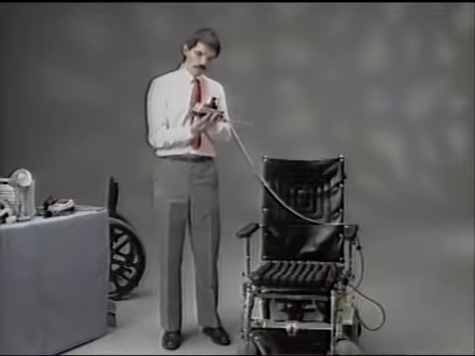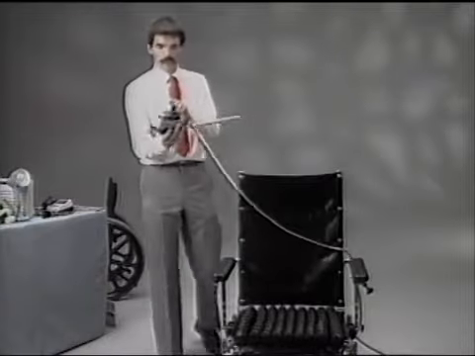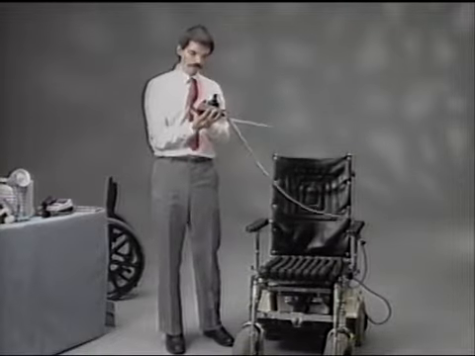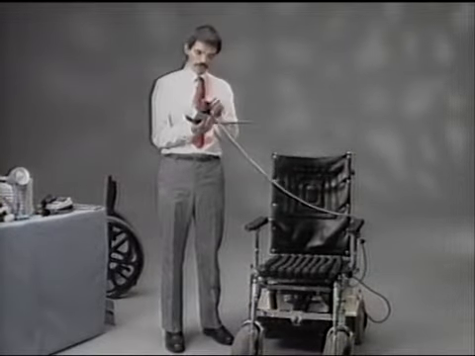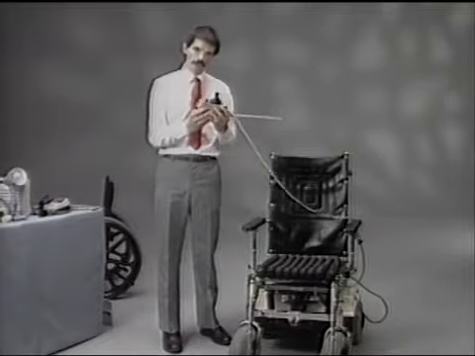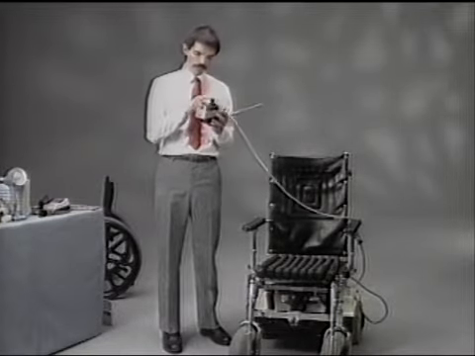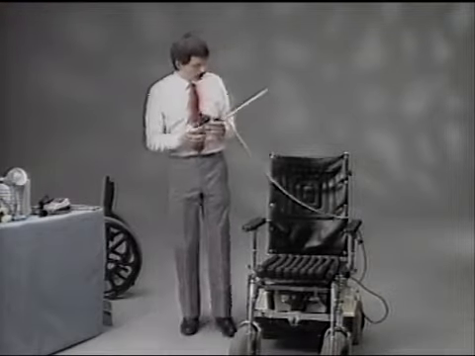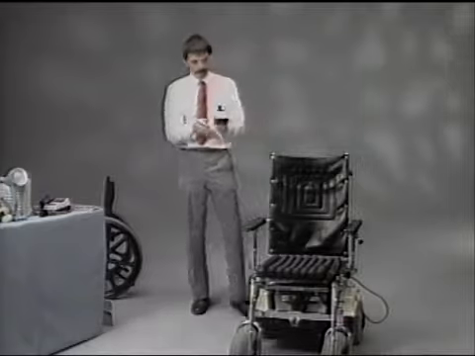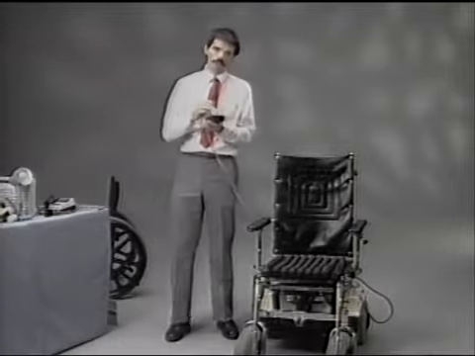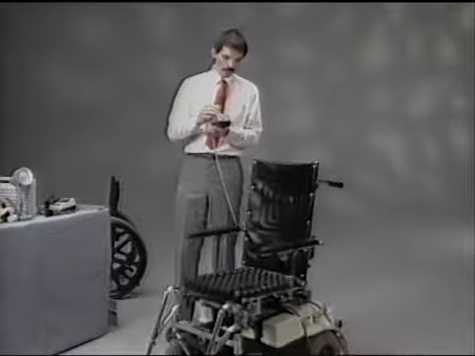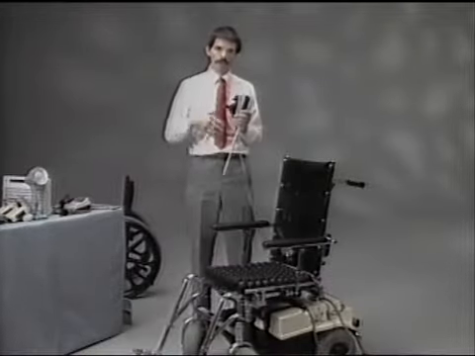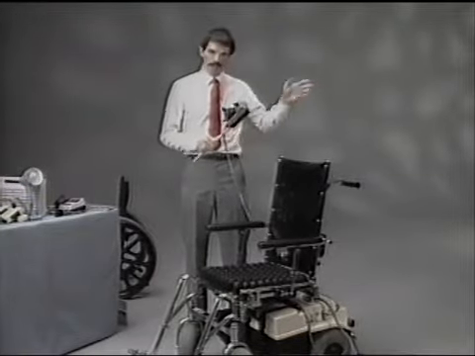Now, if I push it all the way forward, it moves quite a bit faster. If I pull it all the way in reverse, it moves quite a bit faster in reverse. So with a proportional joystick, I have control over where the chair is and how fast it's getting there with one particular device called the joystick. And it moves in all the different directions. Some of the other attributes of this particular chair is that when it moves, it's very quiet. More and more power wheelchairs are using the quiet mode of operation rather than the older type that you could hear coming from blocks away.